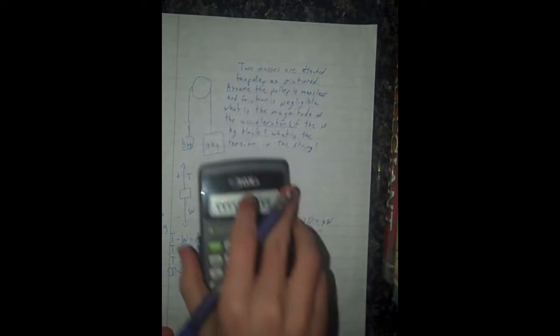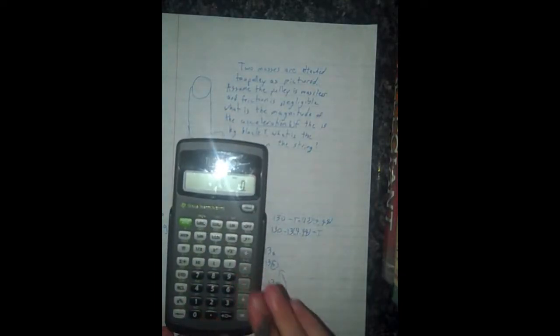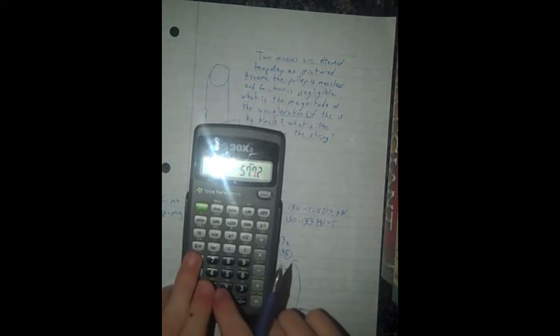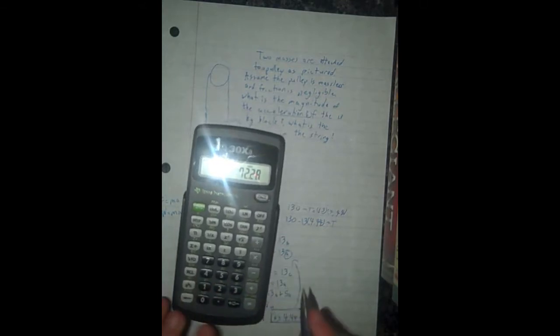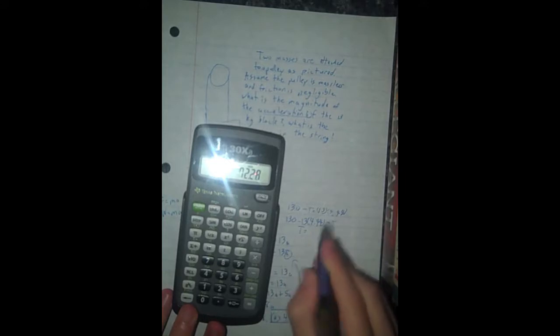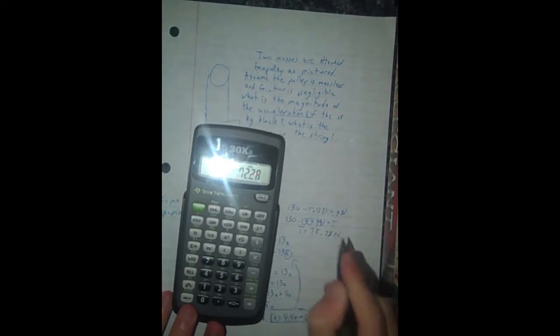So 130 minus 13 times 4.44 equals t. On my calculator, 13 times 4.44 is 57.72. Store that. And 130 minus recall 1 equals, our tension is 72.28 newtons, of course.